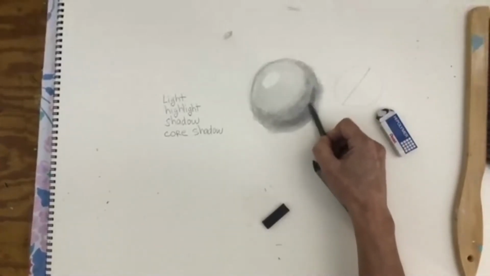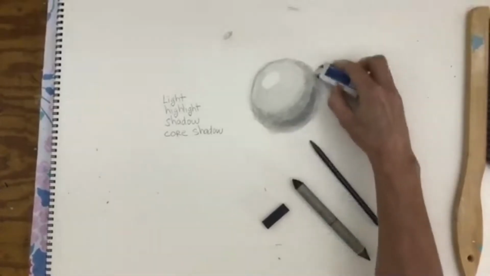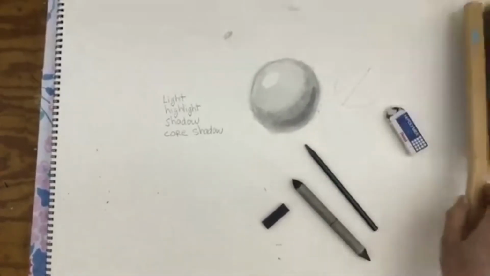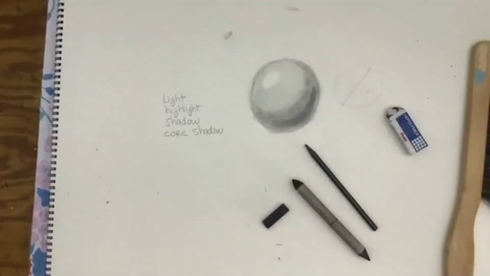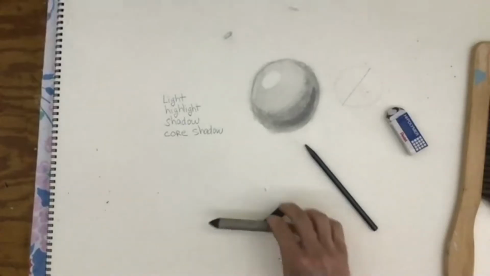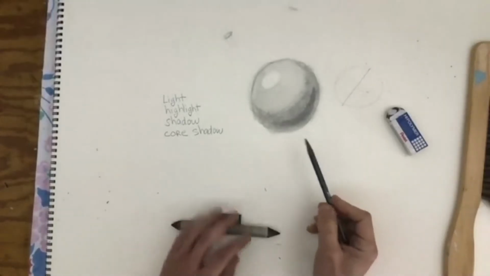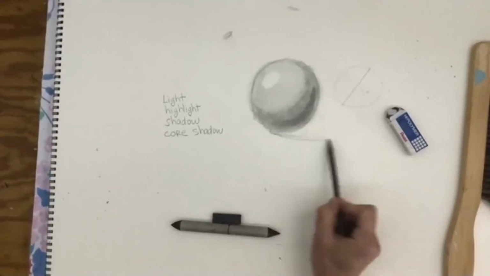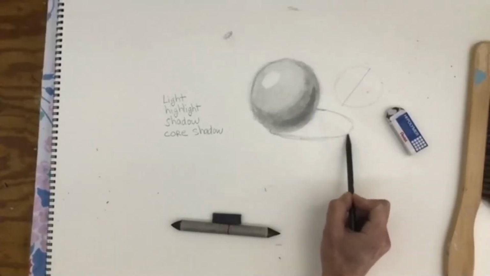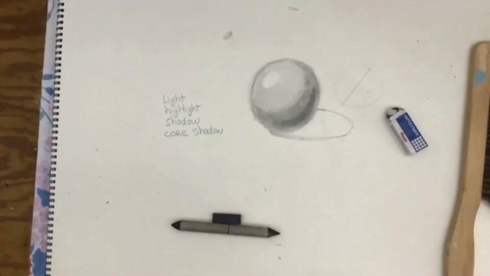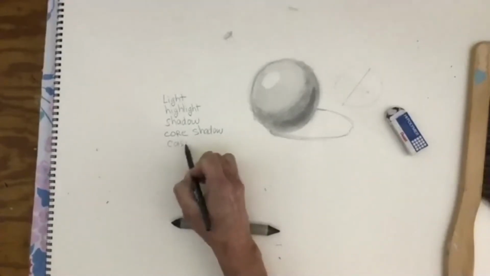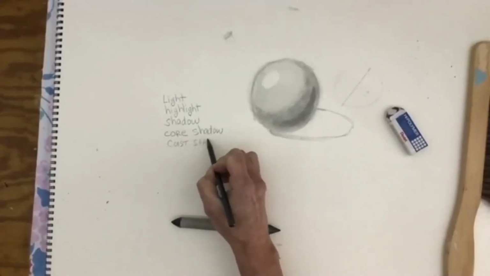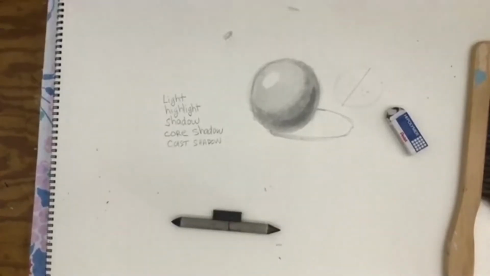And so what we're going to be doing now is strengthening that illusion. Because we've created the illusion. It's now a ball. So we're going to strengthen it. And what we're going to do now is take a cast shadow, and that is the shadow cast by the object upon the surface on which it sits.